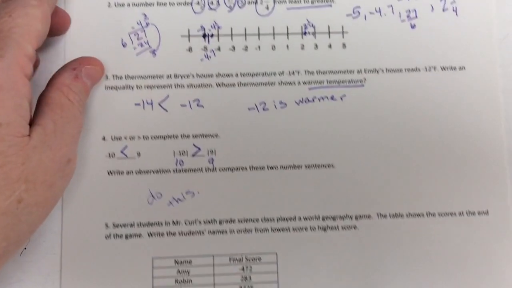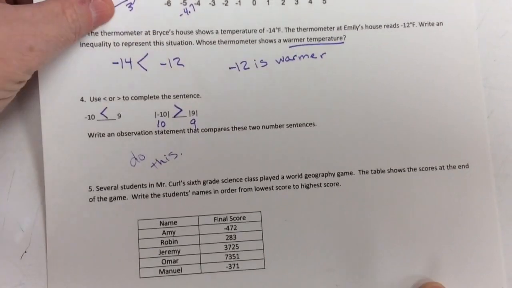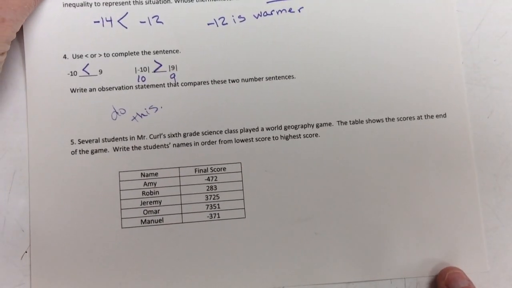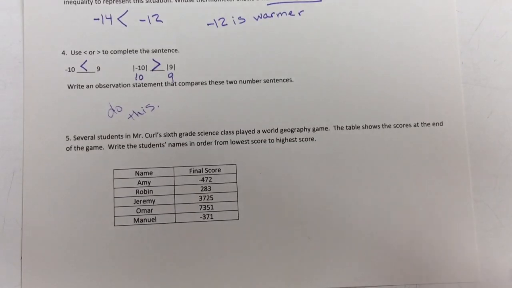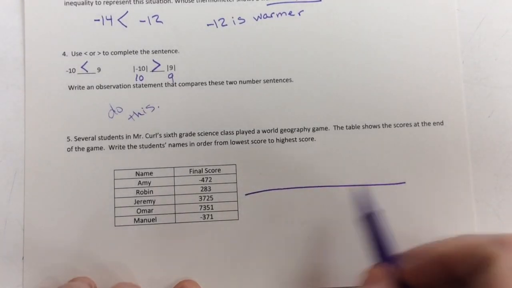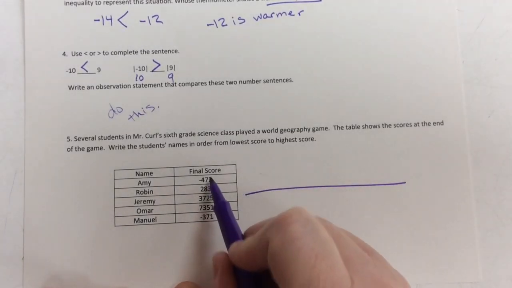Okay, several students in Mr. Curl's 6th grade science class played a world geography game. The table shows the scores at the end of the game. So write the students' names in order from lowest score to highest score. So think about your number line. The lowest score is going to be the farthest on the left. Okay, that would be this one here.